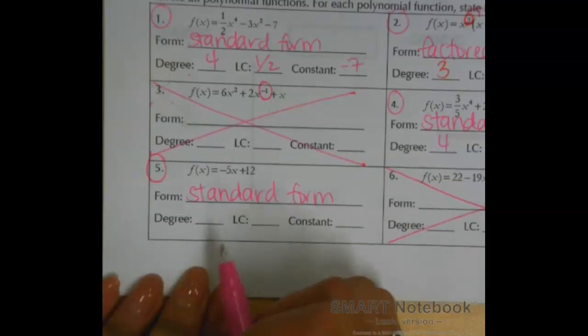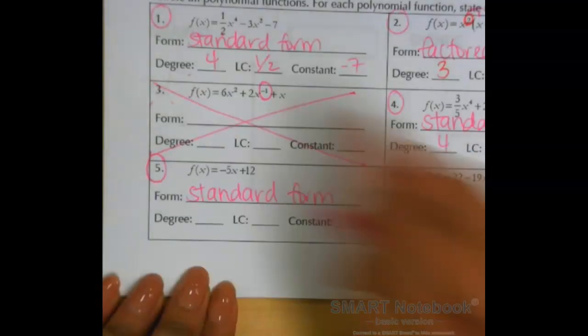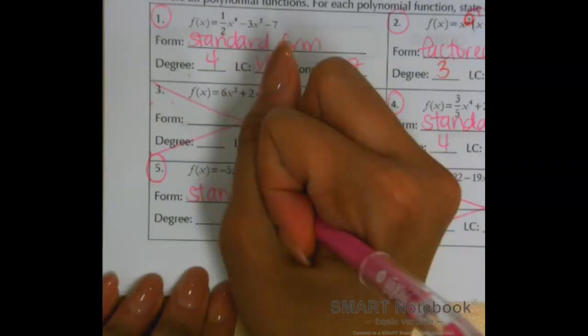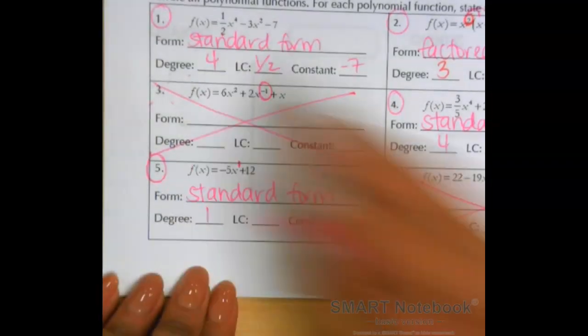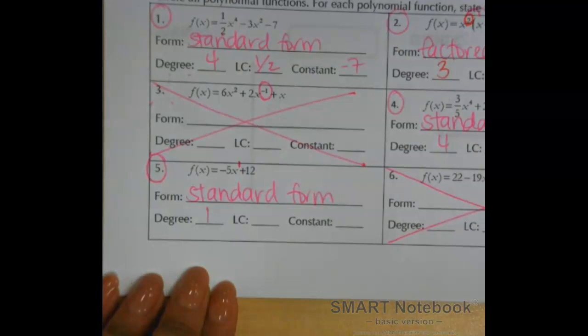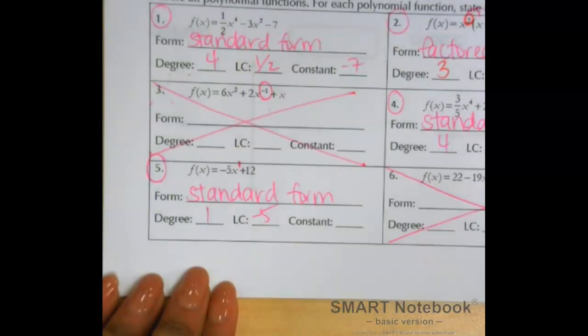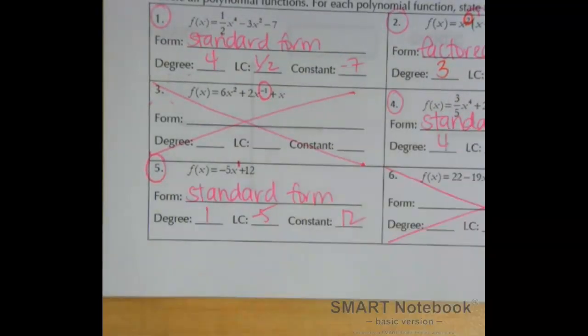What's the degree for this one, Andrea? Well, try it again. It's 1 because the exponent here on x is a 1. What's the leading coefficient? Perfect. And what's the constant? Perfect. When you're ready, guys, flip it over to the next page. All of this stuff that I just did on this first page is just a review of Algebra 1. That's all it is.